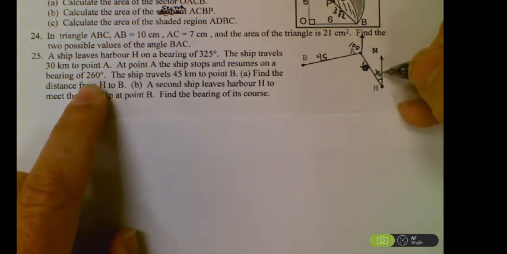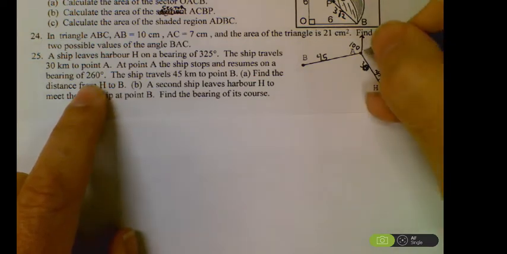We also know that from here, if that is 35 degrees, then this is the supplement to that. These are what we would call consecutive interior angles. Since they're both connected to vertical lines, they must add up to 180. So that's another way we can get some values.